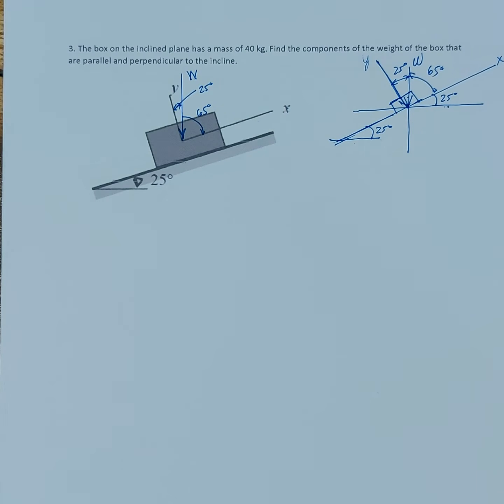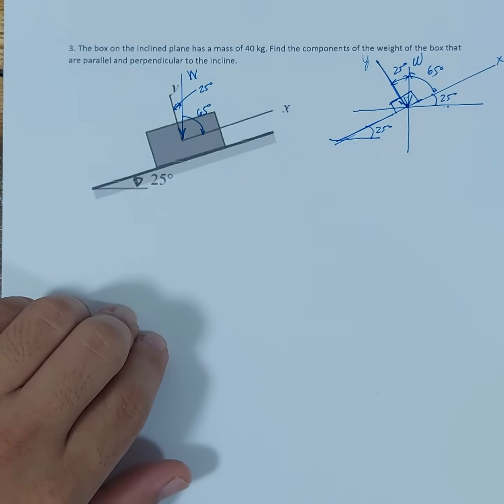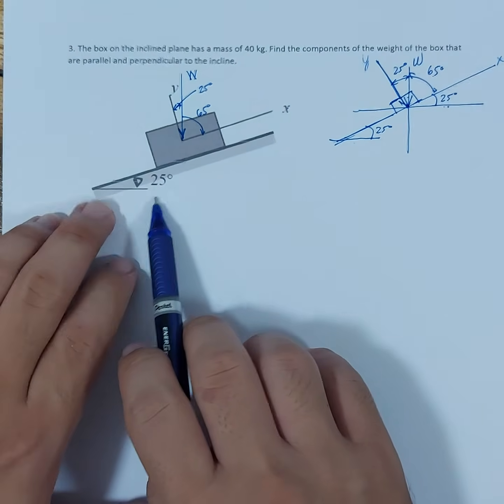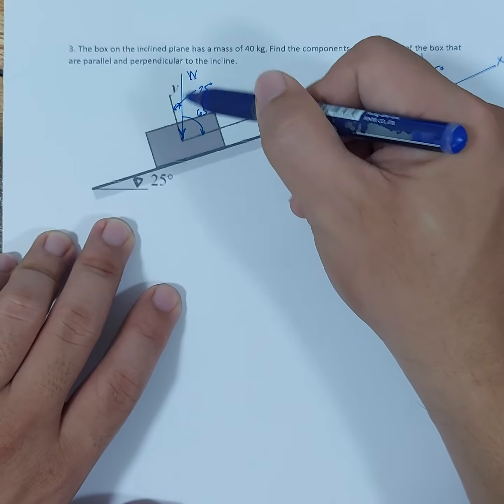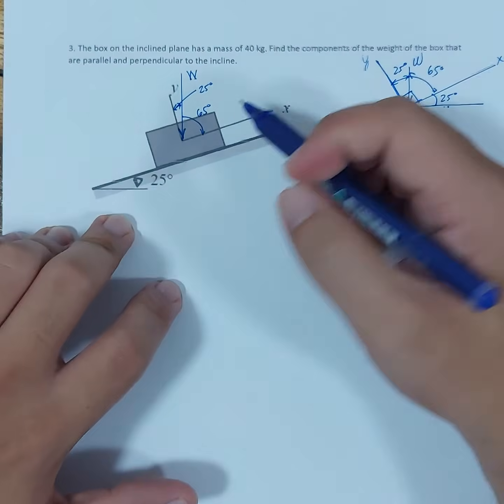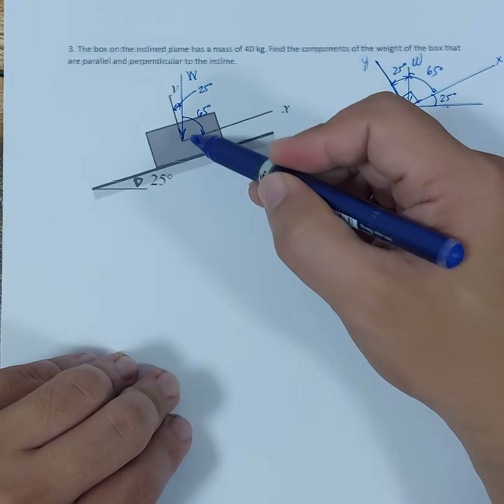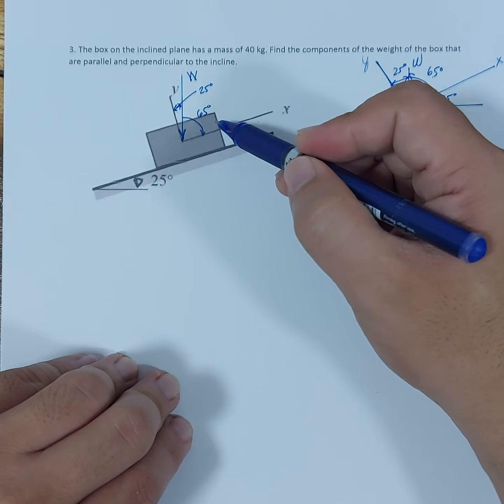That's why importante na medyo scaled yung ating drawings, kaya hindi naman literally na very very scaled yung ating drawing, pero near to yung sa actual na angle. For example 25 degrees dapat yan, para kapag drawing natin, obvious kung alin ang 25 degrees, alin yung mas malaking angle.